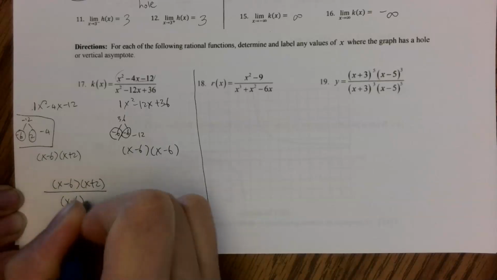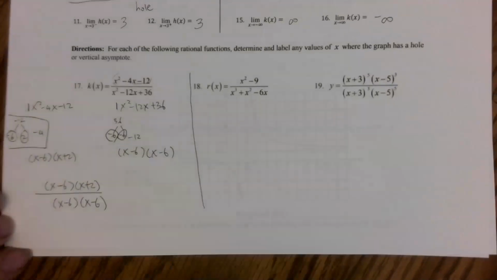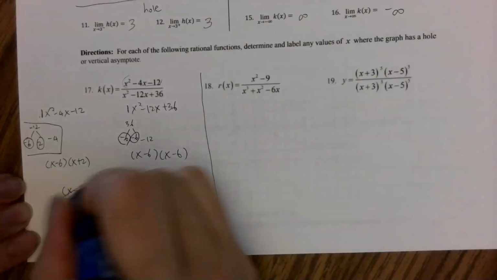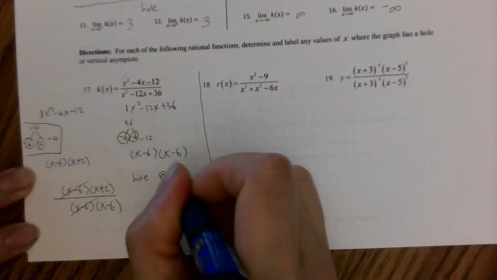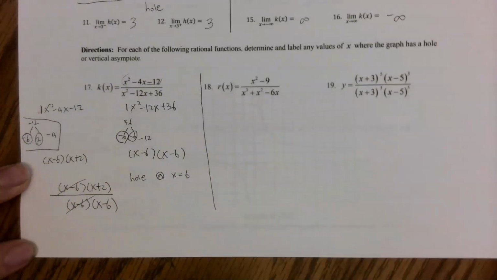Okay, well, let's just write it like this. All right, let's go. Cancel the common factor. So would you agree that the hole is at x equals 6? We don't have to find a y value.